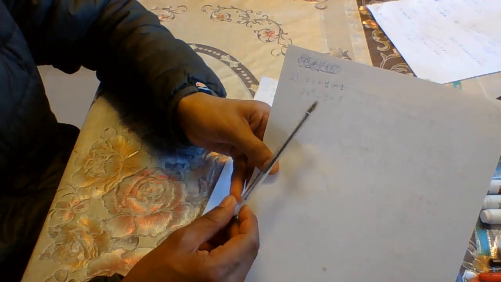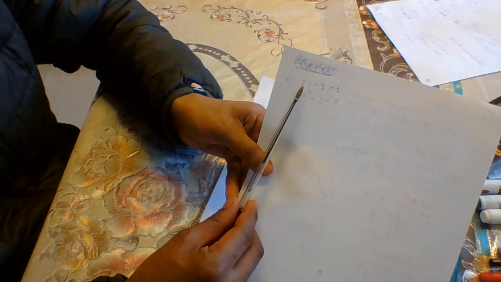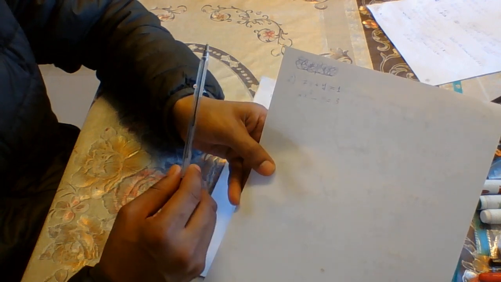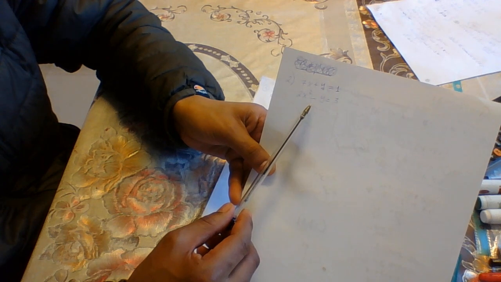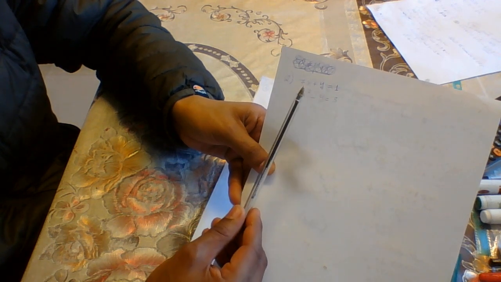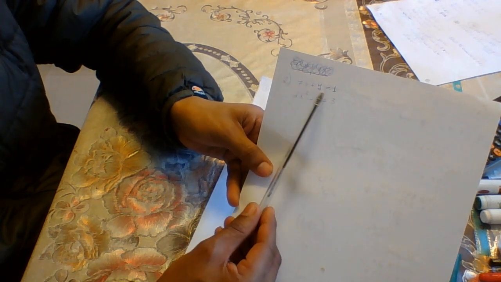This is the second one, and this is the type of question we do now. In this case, the first equation you see is a linear equation.